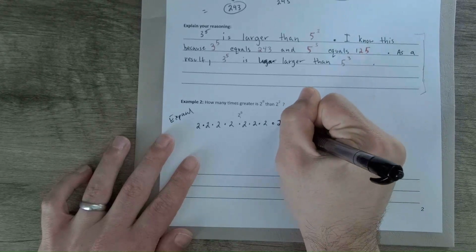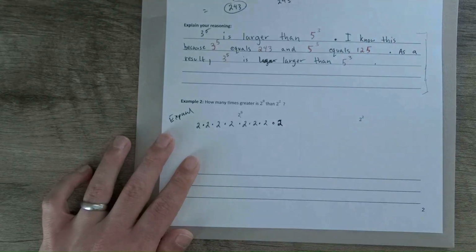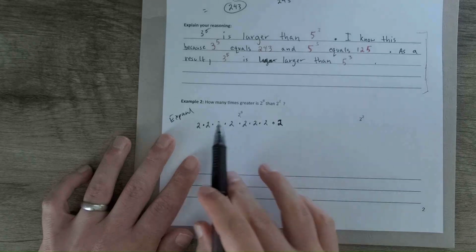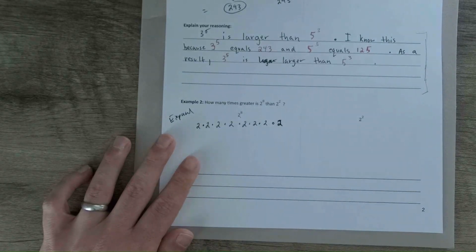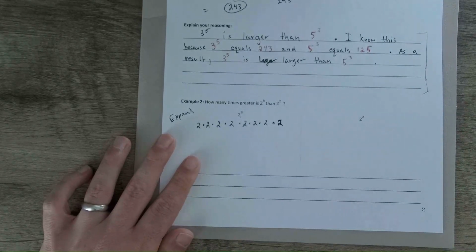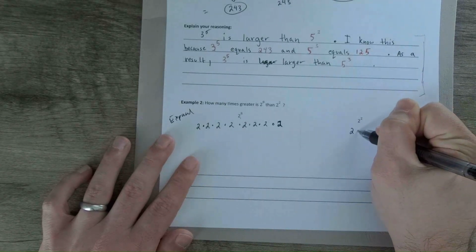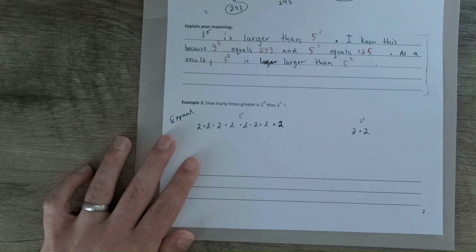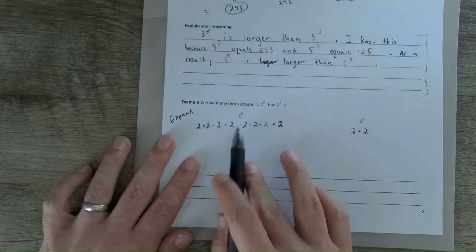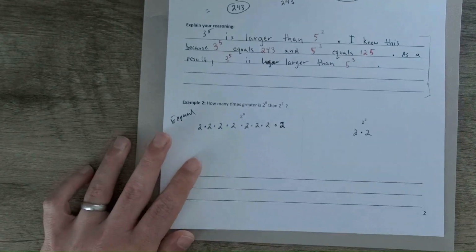Well, that's a 7. And so what we have here is 2 times itself 8 times. And then 2 to the 2nd power is just 2 squared, aka 2 times itself. So 2 times 2.